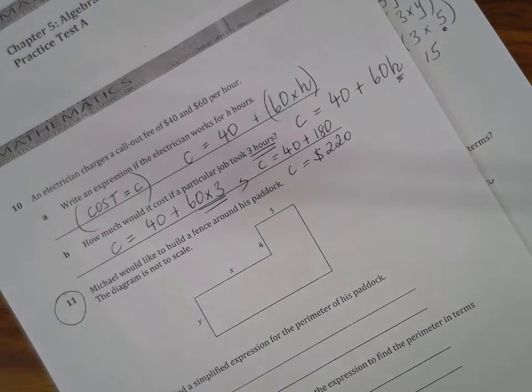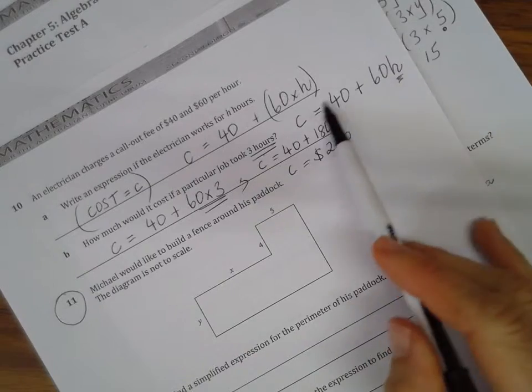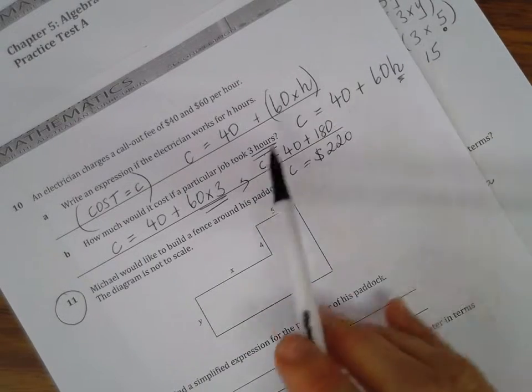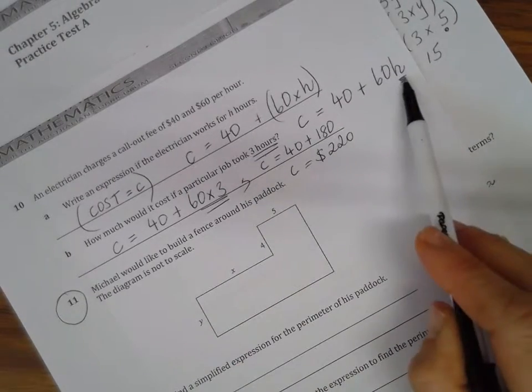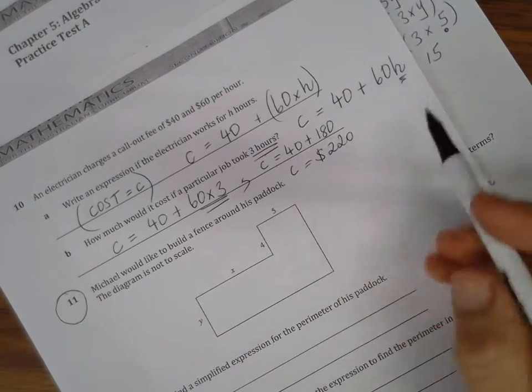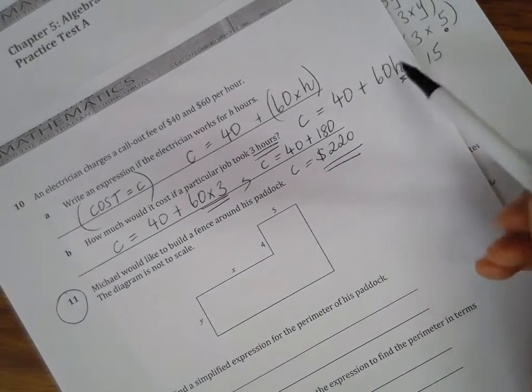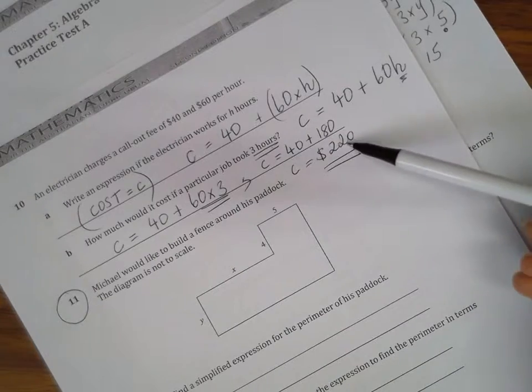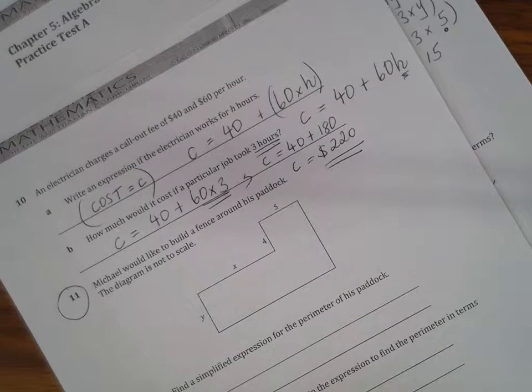The cost equals, in dollars, $220. So we had to create an expression, or sorry, an equation to use for the cost of this electrician. Then we got told how many hours he worked for. Therefore, because we actually got told the value of our hours, we could work out an answer here of $220.